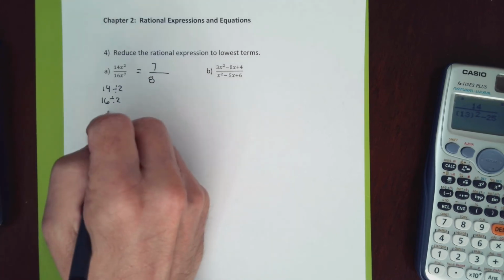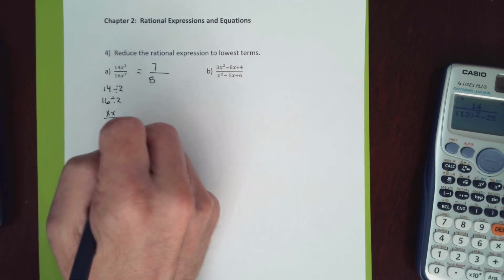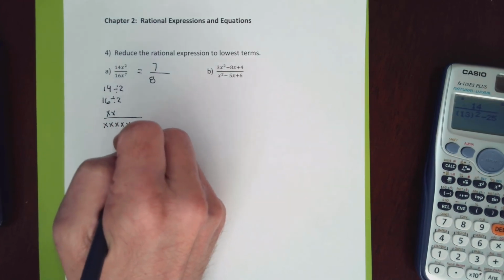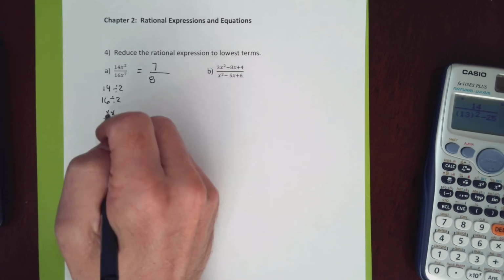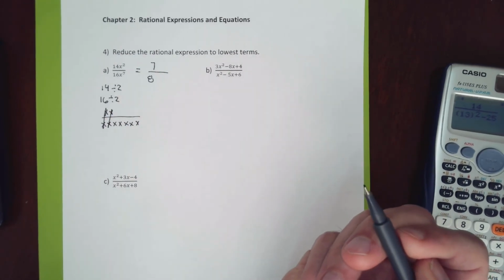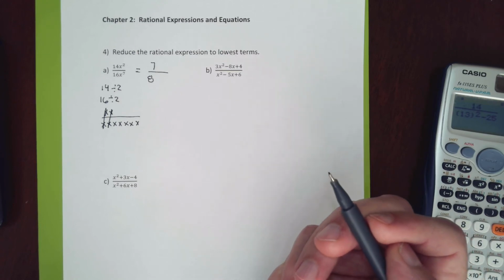And for the x's, I have 2 x's in the numerator from the x squared. 7 x's in the denominator from the x to the 7th. If I cancel, I'm left with 5 x's or x to the 5th in the denominator.